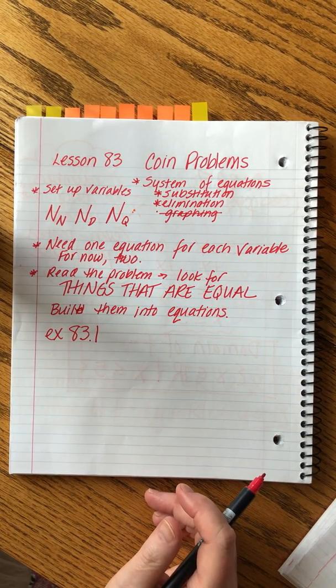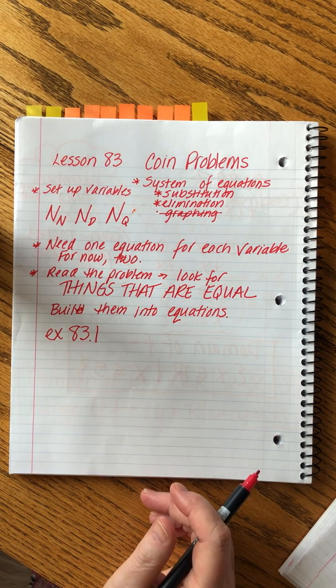Jack and Betty have 28 coins that are dimes and nickels. If the value of the coins is $1.95, how many coins of each type do they have?